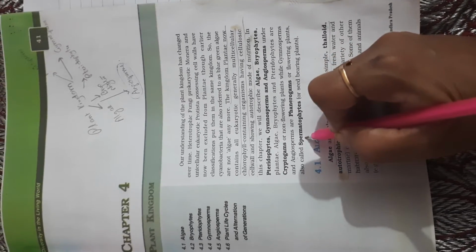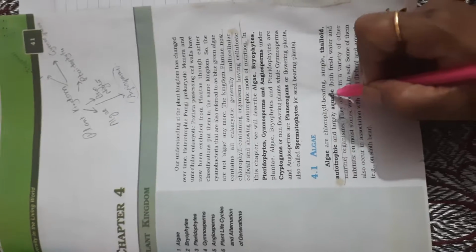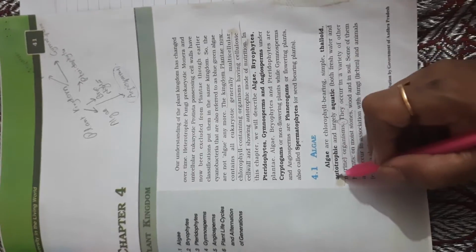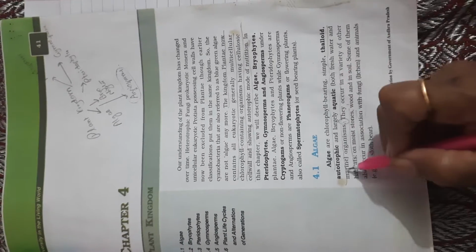So let us learn about algae. What are algae? Algae are chlorophyll-bearing, simple, thalloid, autotrophic, aquatic organisms, both freshwater and marine.